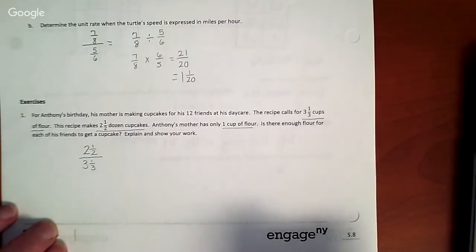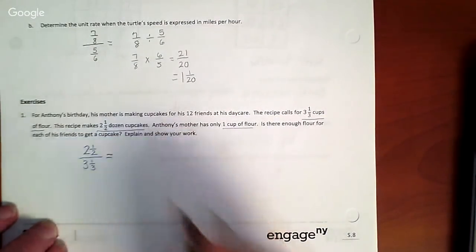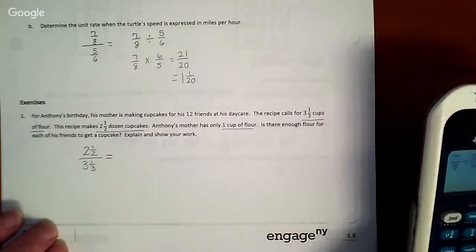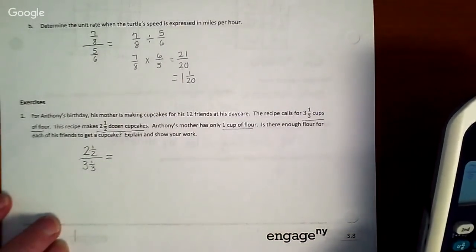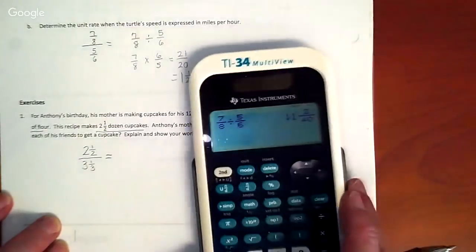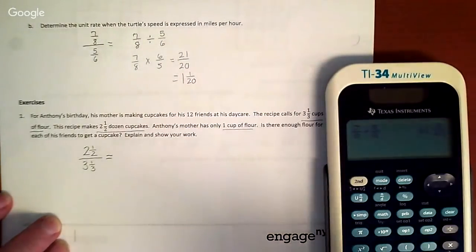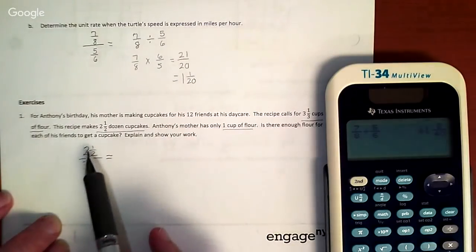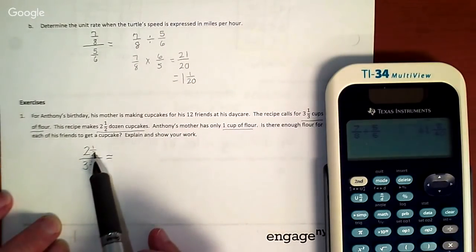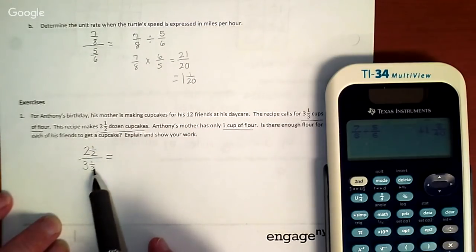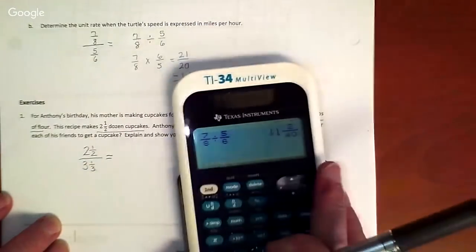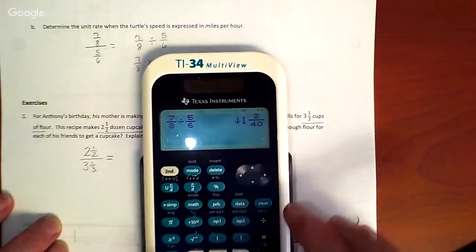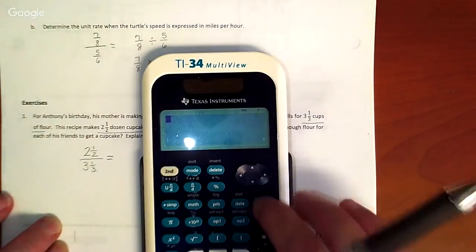That's going to tell us how much per dozen. This is how many dozens per cup of flour.